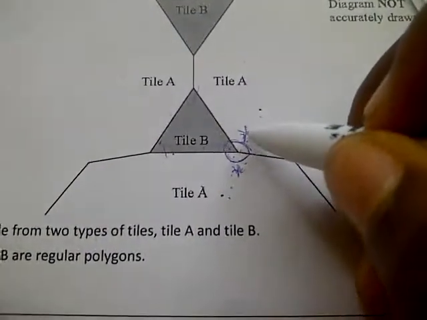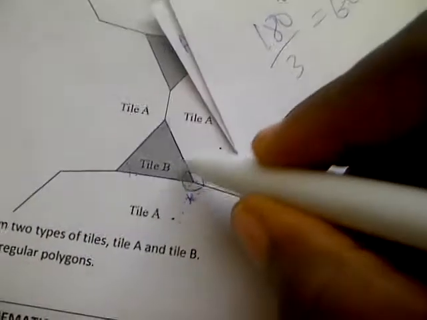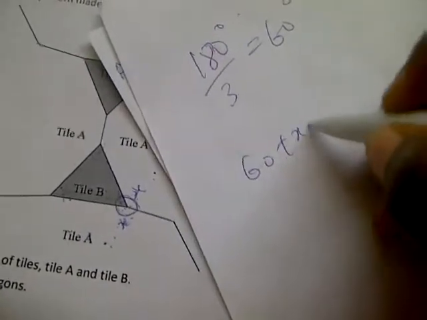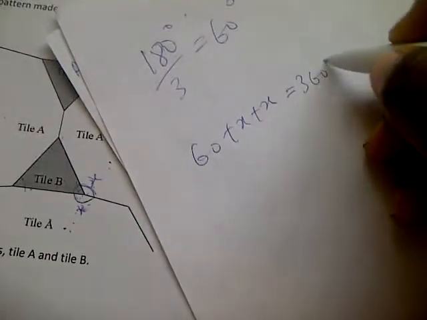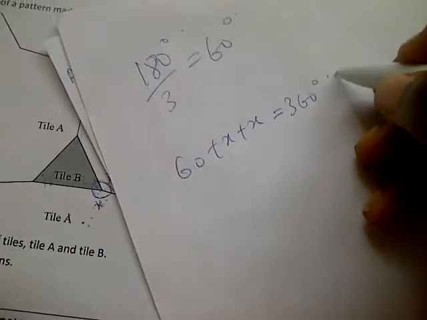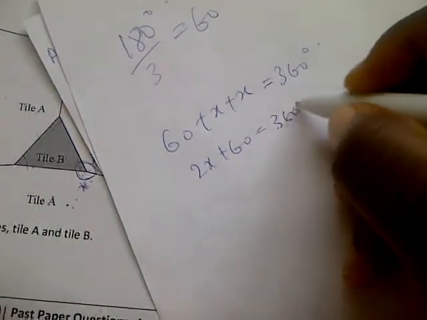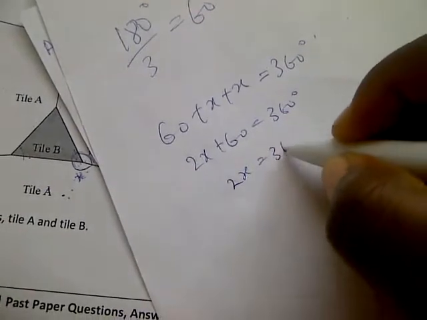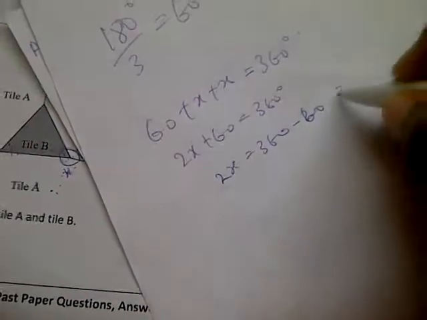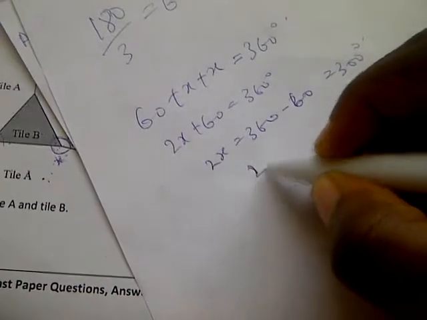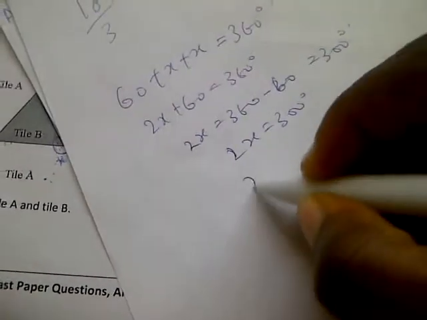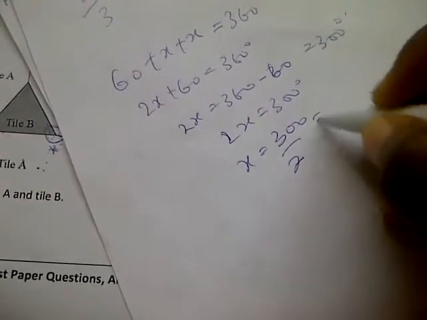Now we're going to add this and this, and equate it to 360 degrees. So we have this as 60 degrees. We have 60 plus x plus x equal to 360 degrees. Reason: angles at a point equal 360 degrees. Now we have 2x plus 60 equals 360 degrees. So 2x will be 360 degrees minus 60, which is 300 degrees. So our 2x will be 300 degrees, and our x will be 300 divided by 2, which is 150 degrees. Now what's our x? Just an angle of the polygon.